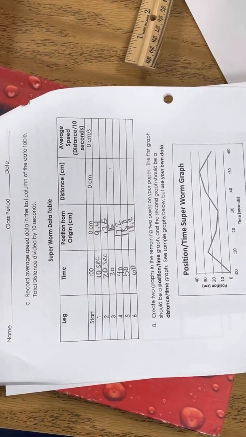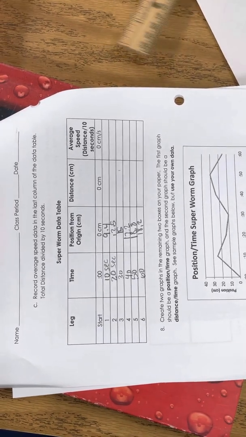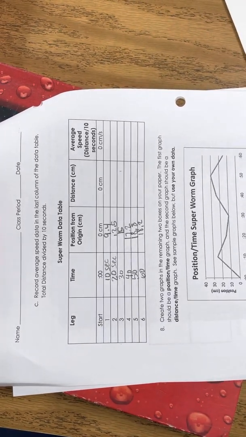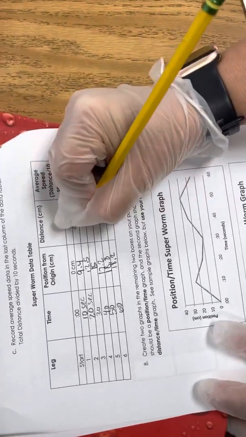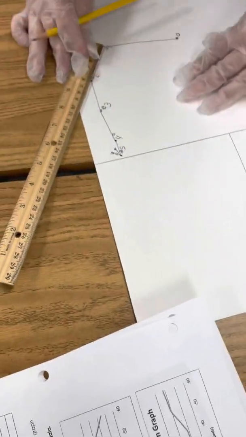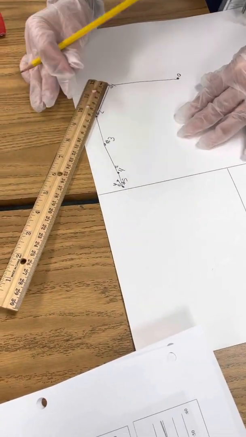Your distance is going to be all of these added together. Well, so how about this? It'll be from 0 to 1 to start. 0 to 1 is, let's see, about 9.2. But then we're gonna go from 1 to 2. So we're adding these all up. And this is about 5.5.